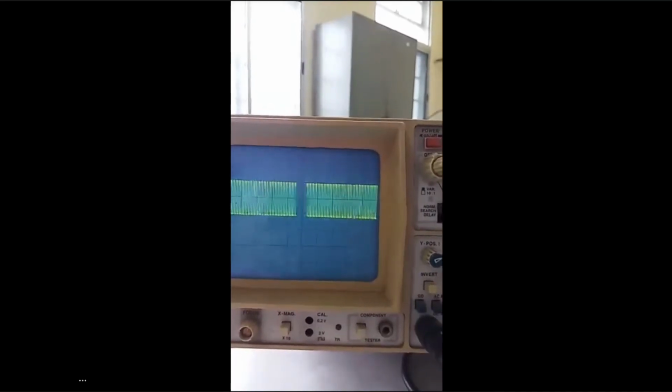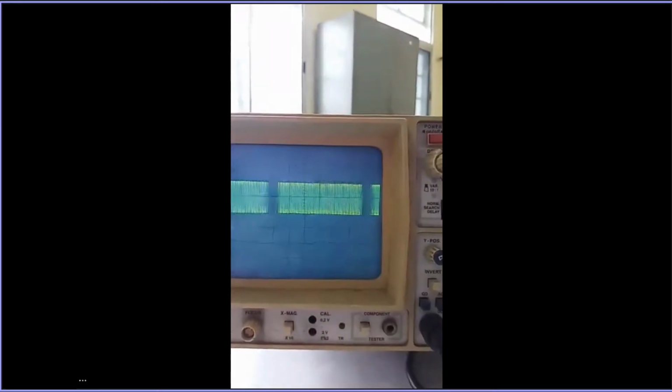Now we'll check 5 kilohertz. This is 5 kilohertz second order. Sir, could you move the phone a little bit downwards? Yes. Okay, this is 5 kilohertz second order.